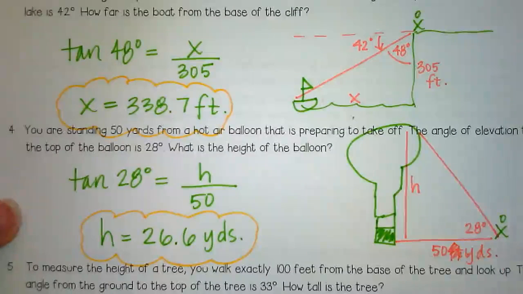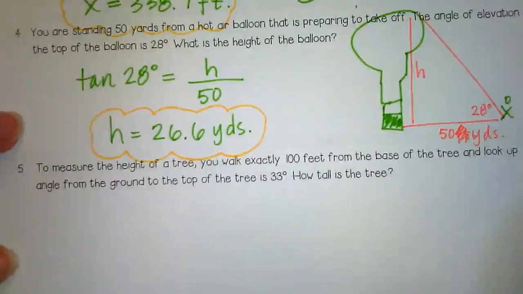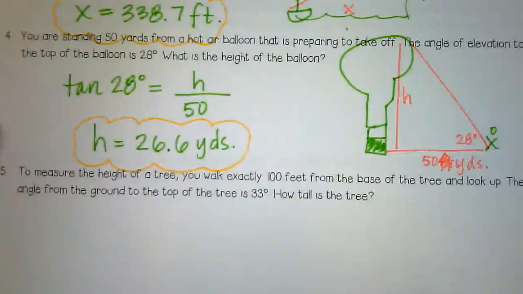Okay. All right, number 5. I just did a horrible job on that problem, totally.